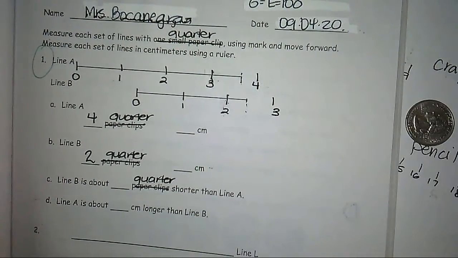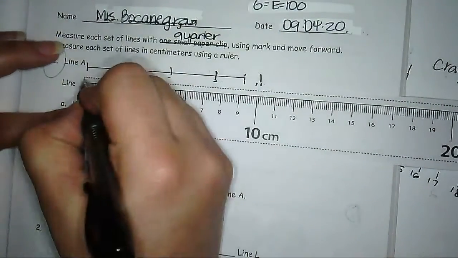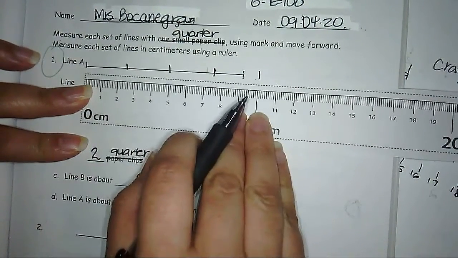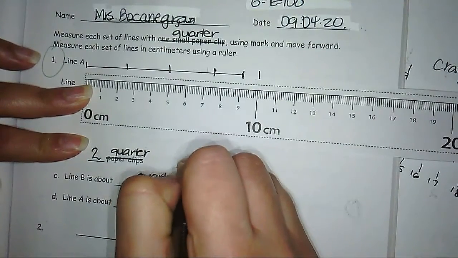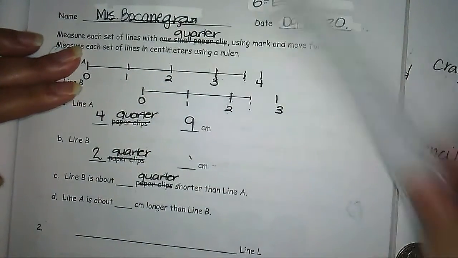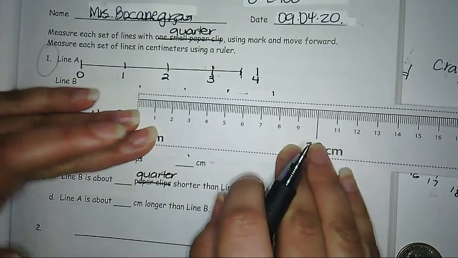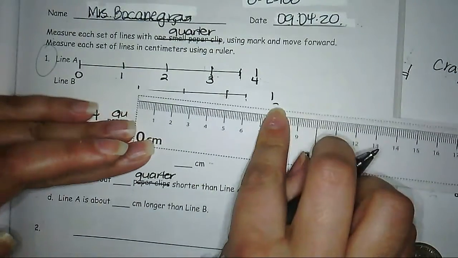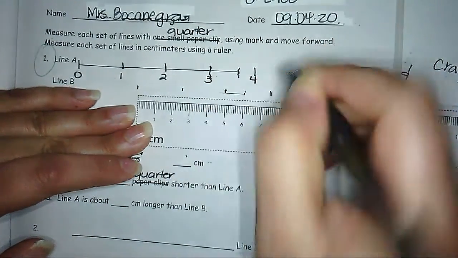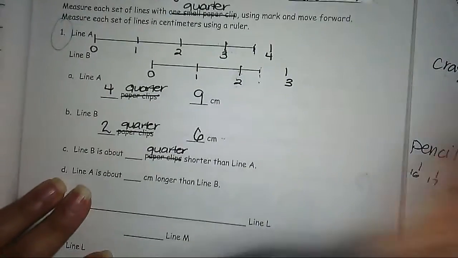Now I can get my ruler and measure it. When I measure with my ruler, I always start with the number 0. I put 0 here, and then it stops at the number 9. That was line A. Now let's measure line B together. Put a 0, and it stops at number 6, because it stops right here, boys and girls. Where the end mark goes, I look at that number, and that's the number 6. I'm done measuring, so let's read the next question.